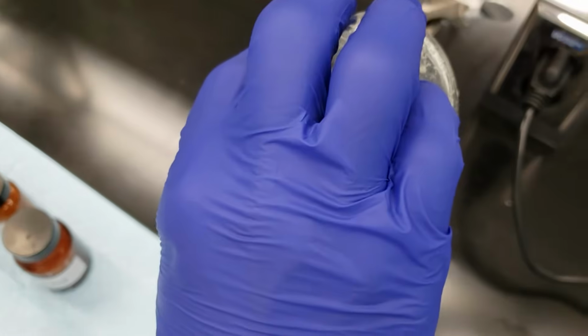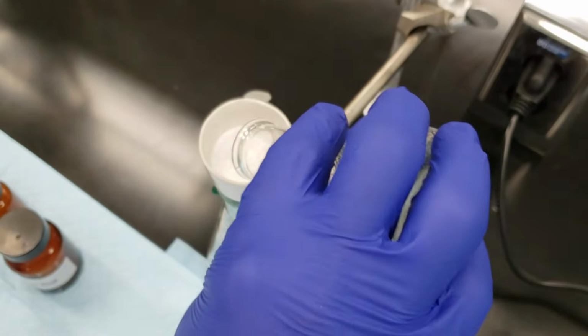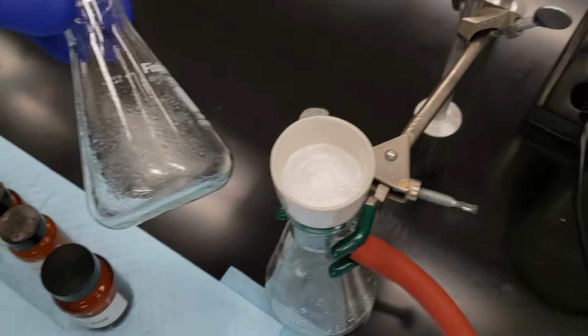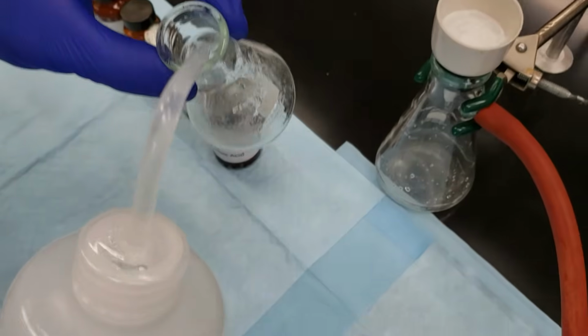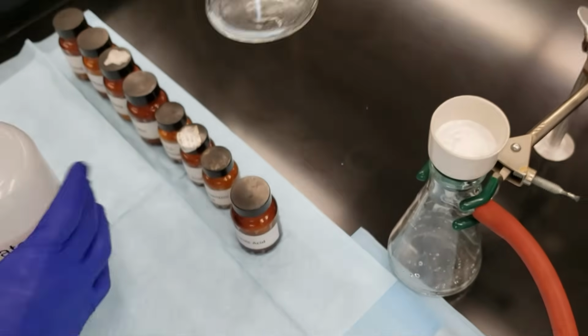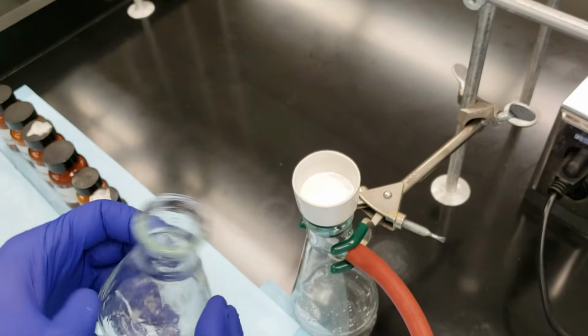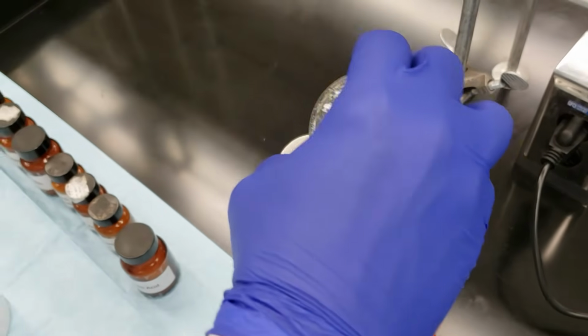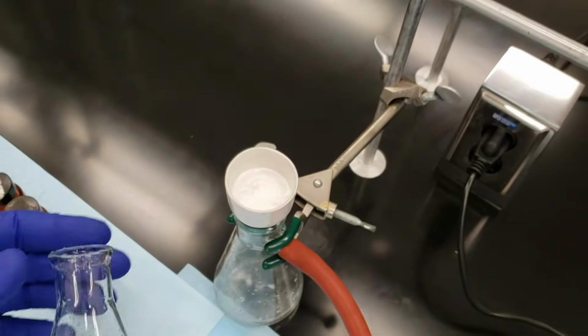So I swirl and then I pour through. Still got a little bit left in there. I'll give it one more rinse, and another quick pour. And there we go.